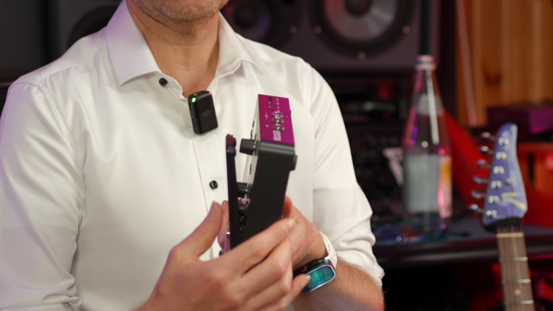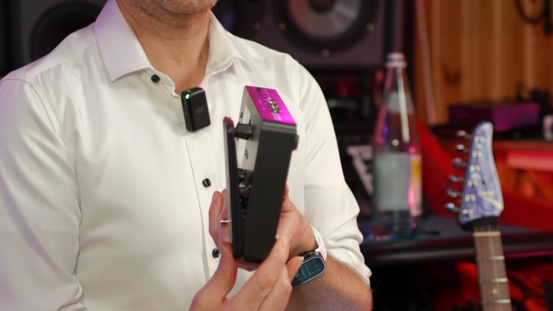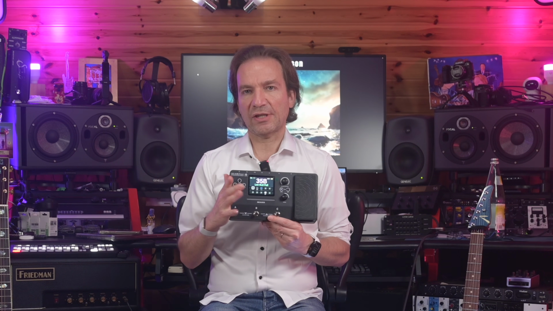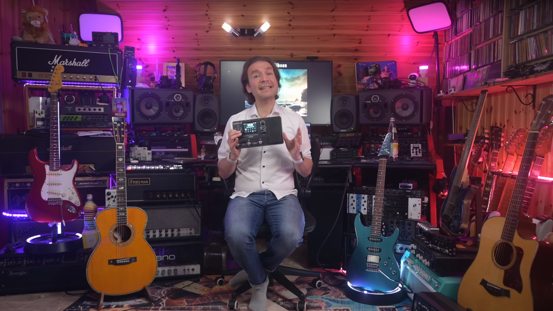Here you can check out the excursion of the expression pedal. To be noticed that the screen is not touch sensitive. There is an AI side to it as well.